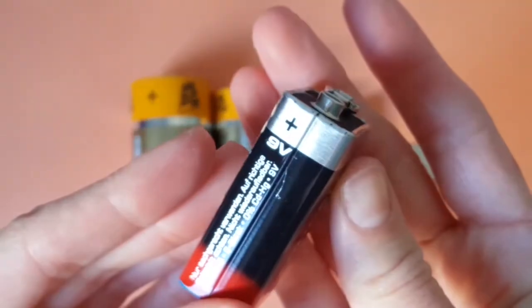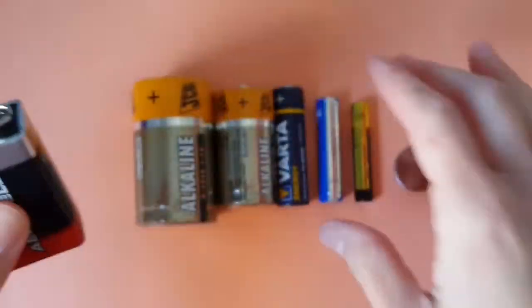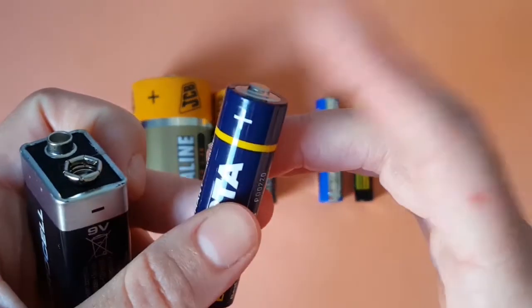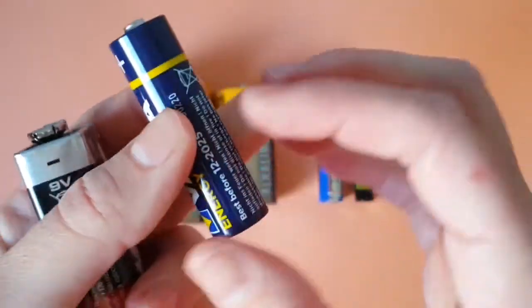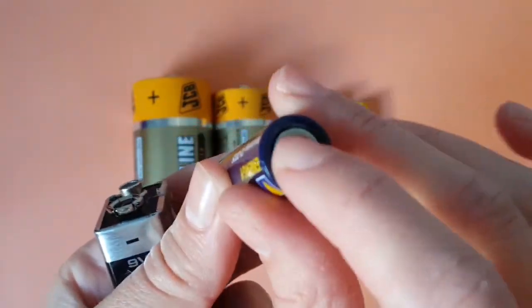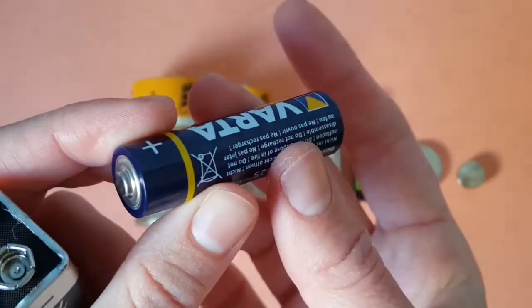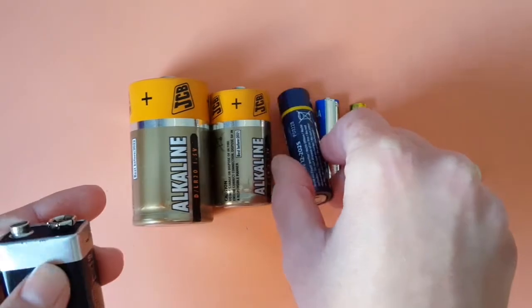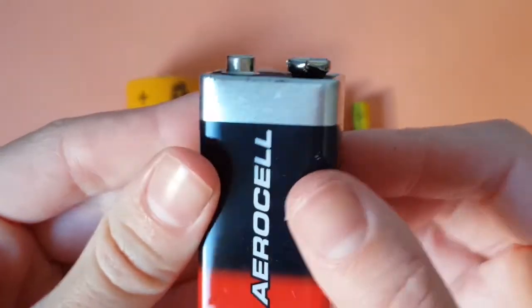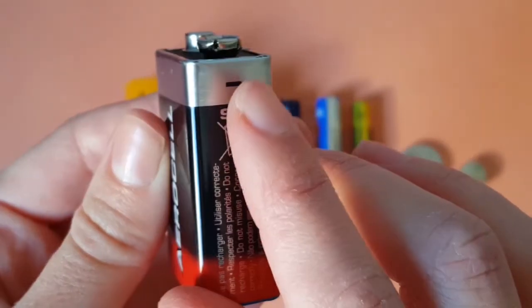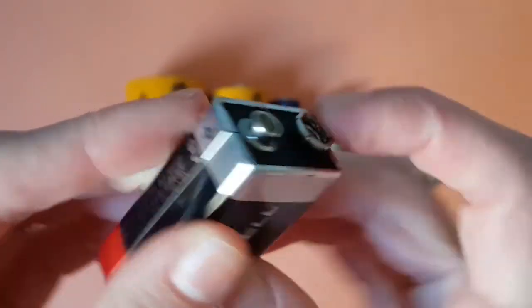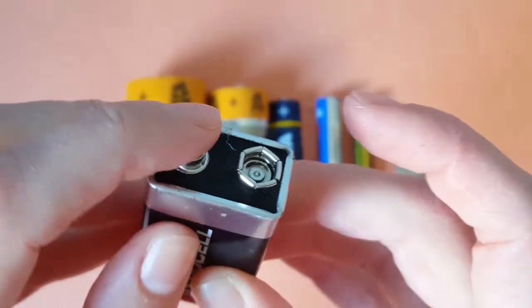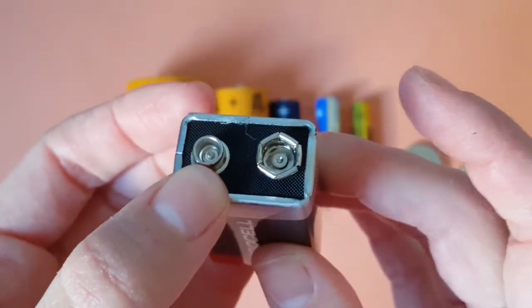Now you might ask, where are the positive and negative sides on this battery? On a regular cell, the part where you have this extra material is the positive side, and the flat side is the negative. On this battery, the negative side is where you have this hexagonal shaped clip. The plus side is the circular hole that we have here.